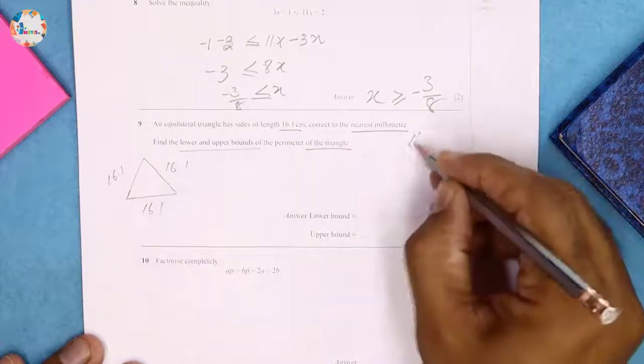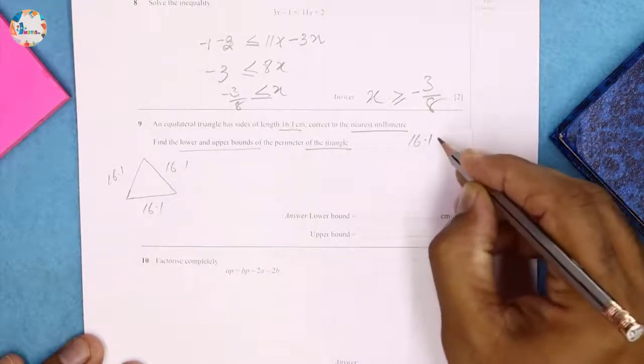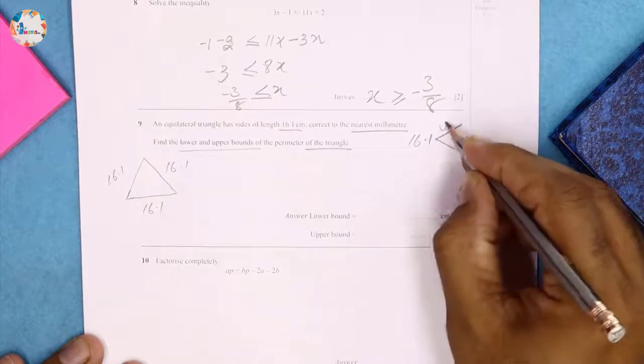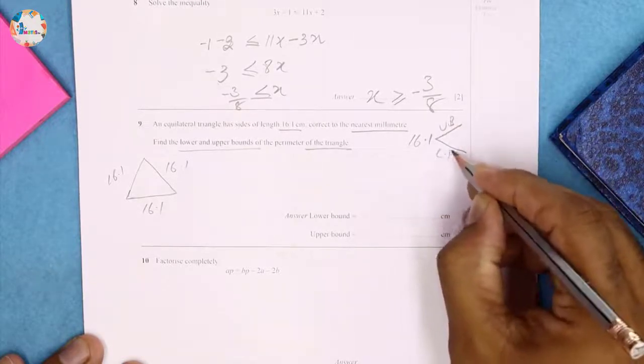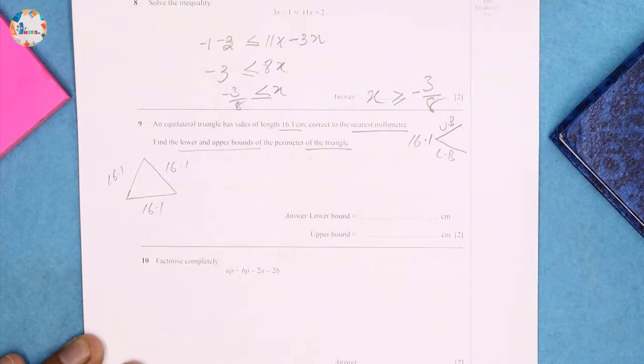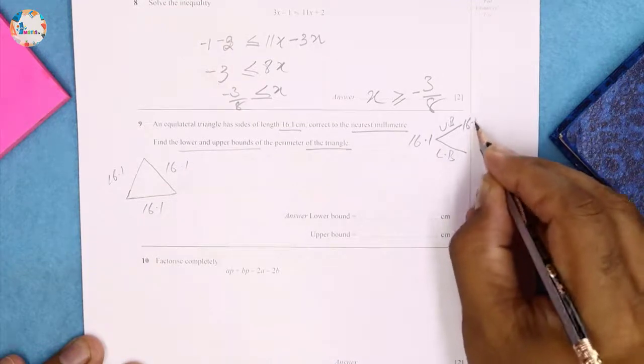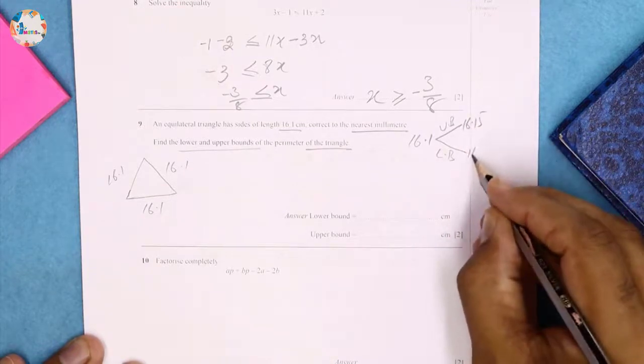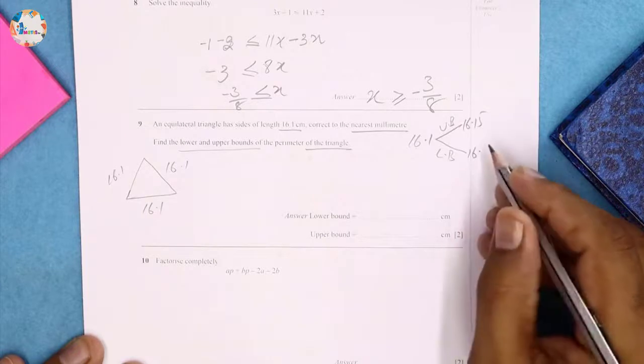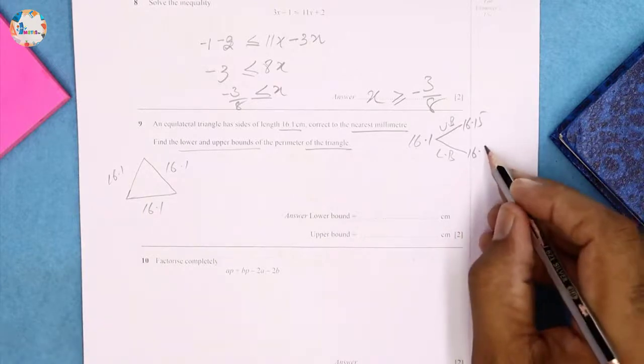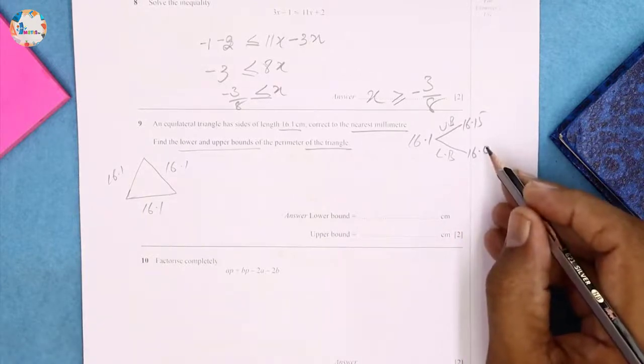The upper bound of 16.1 will be 16.15 and the lower bound will be 16.05.